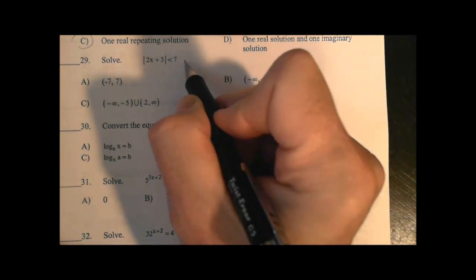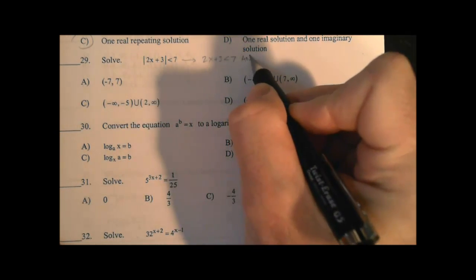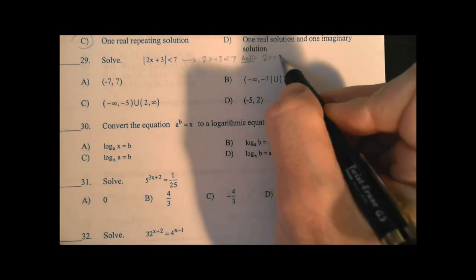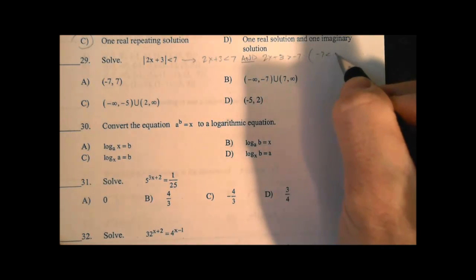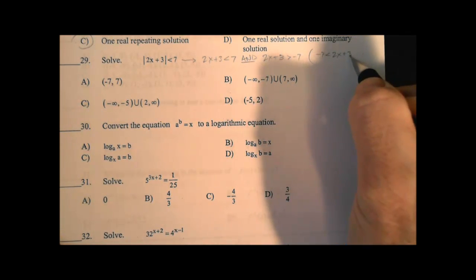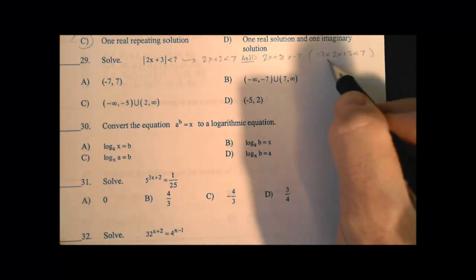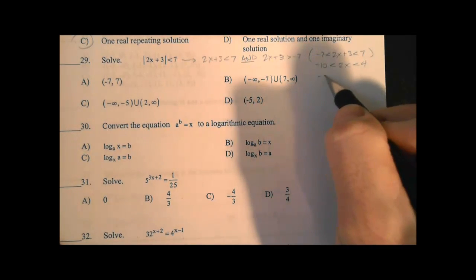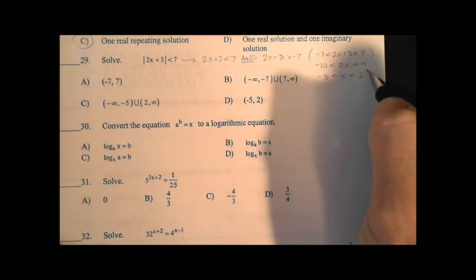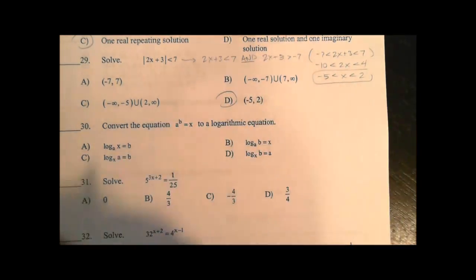Okay, this next one. 2x plus 3 is less than 7, and 2x plus 3 is greater than negative 7. And you can write this as a triple inequality, unlike the other transformations. However you want to solve it, I'm going to go ahead and solve this triple. Minus 10 less than 2x less than 4, minus 5 less than x less than 2 is our solution in terms of an inequality. And minus 5 to 2, the interval, would be our solution.